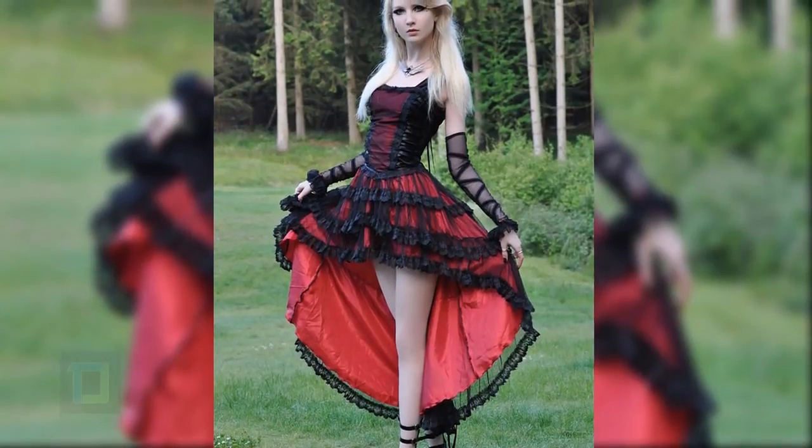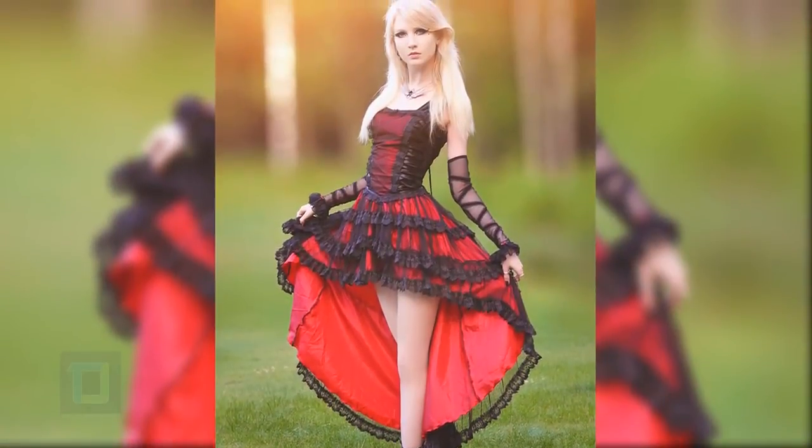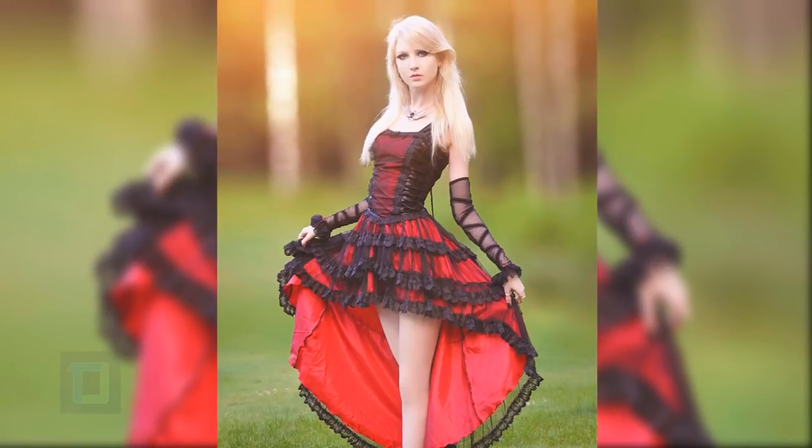In this tutorial, I'm going to show you how you can create a blurry background with really beautiful soft lighting. So let's get started.